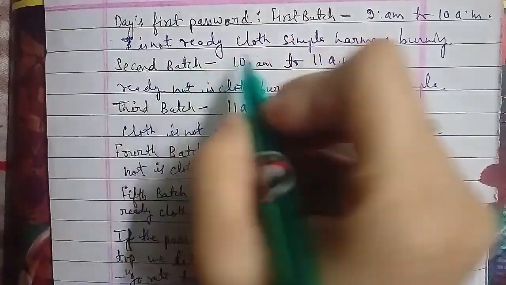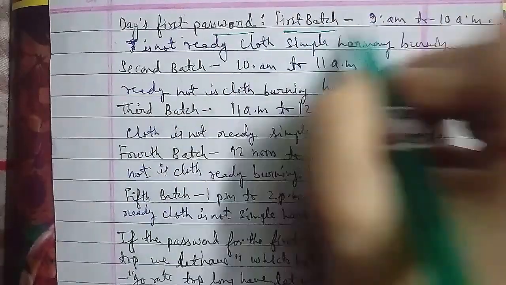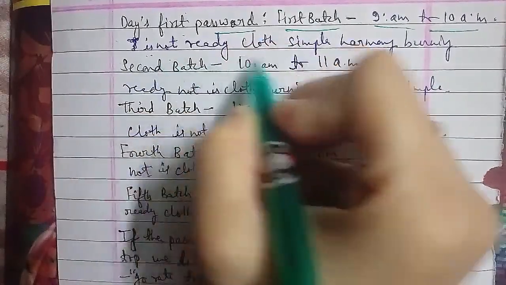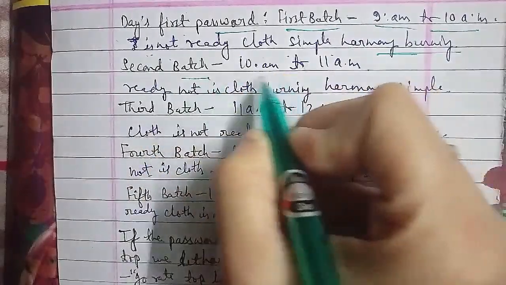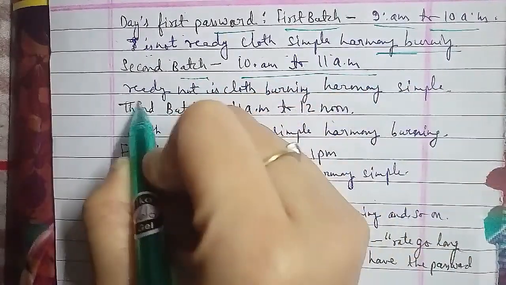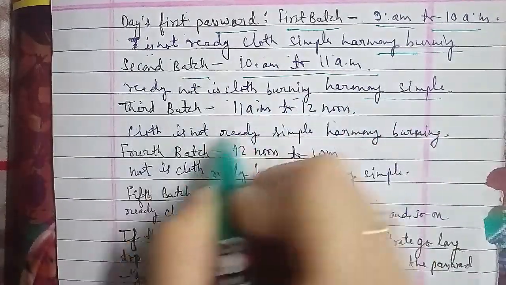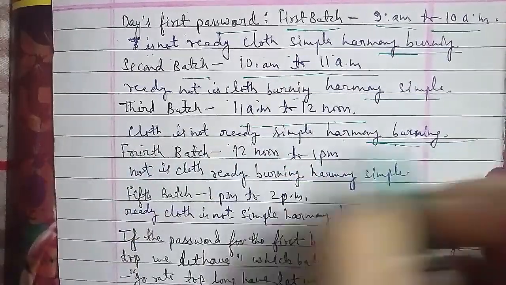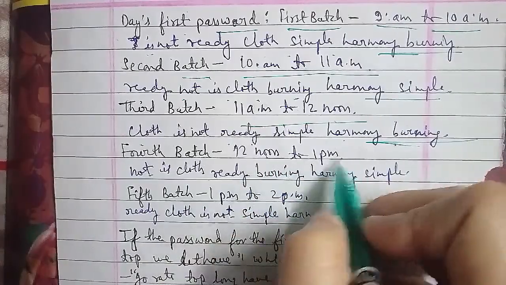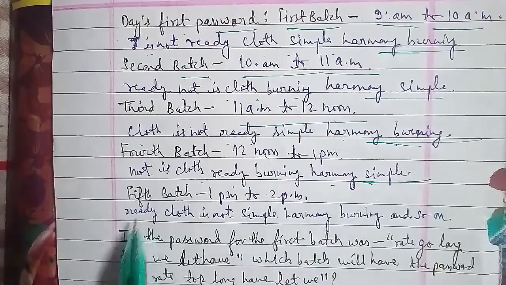The second batch of day first, 10 AM to 11 AM: ready not is cloth burning harmony simple. For the third batch, 11 AM to 12 noon: cloth is not ready simple harmony burning. Fourth batch, 12 noon to 1 PM: not is cloth ready burning harmony simple. And for the fifth batch, 1 PM to 2 PM: ready cloth is not simple harmony burning. So this is the coding they had given you for the first, second, third, fourth and fifth batch respectively.